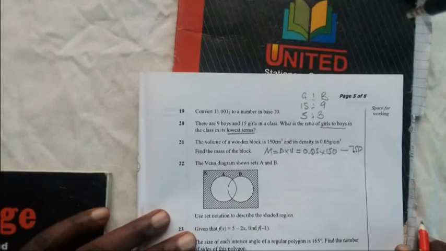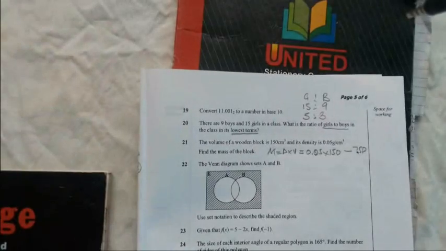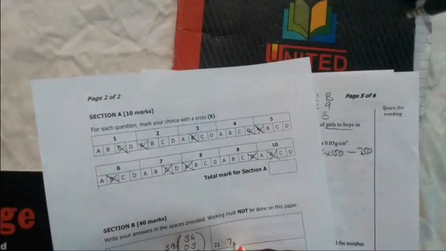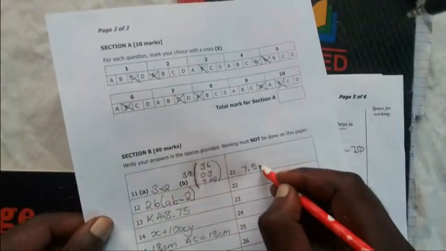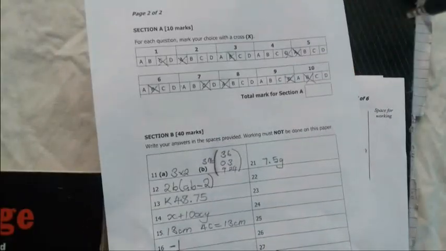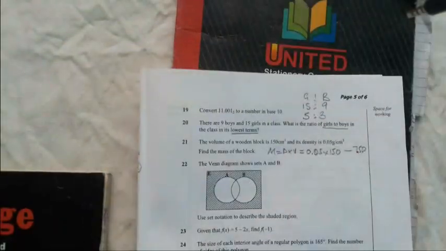So I'm going to get the paper again, and I'm going to write the answer, and this is question 21. I'm going to write my answer here, which is 7.5 grams. You don't forget to write the answer on the answer sheet. We go to question number 22.